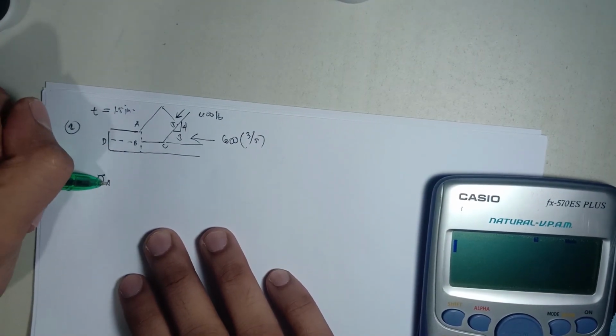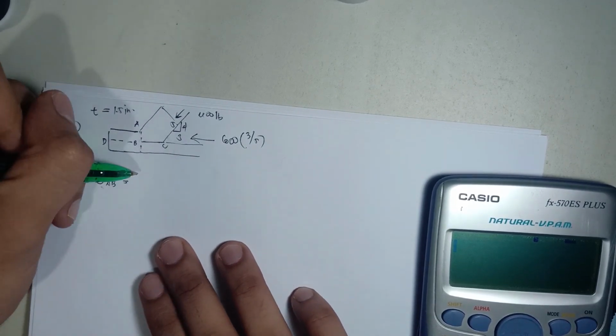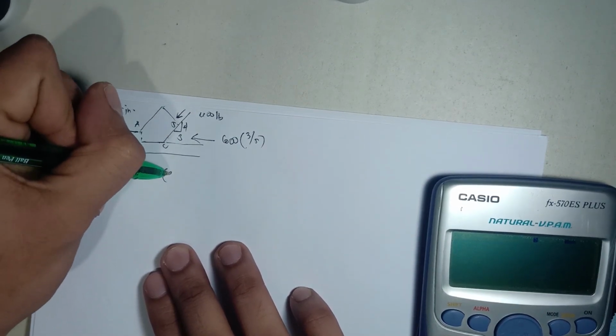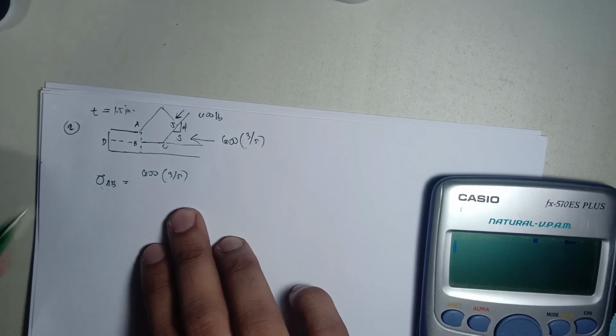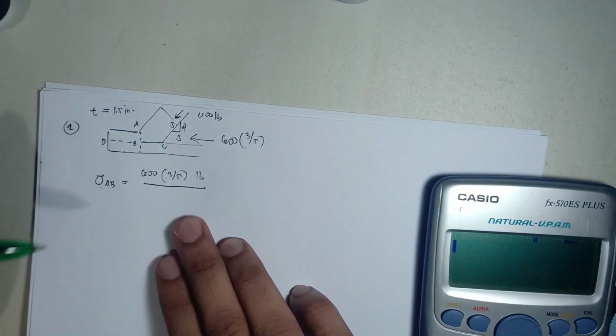So, first, compressive force at AB. So, this is the symbol for normal stress. Equals siya sa force 600 times 3 over 5 kasi dapat perpendicular ang force sa area. Then, this is naka-pounds.